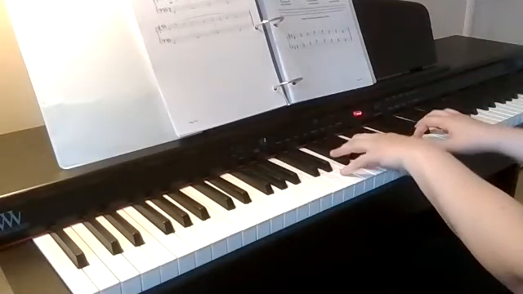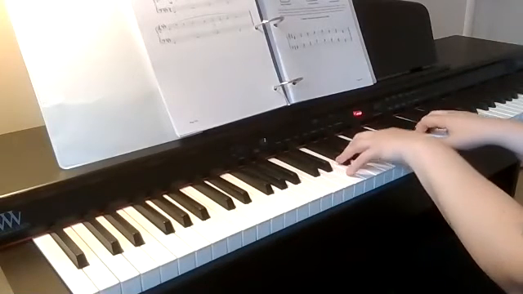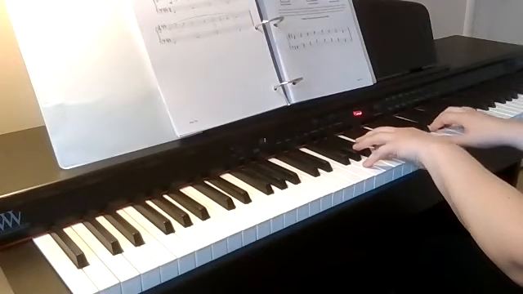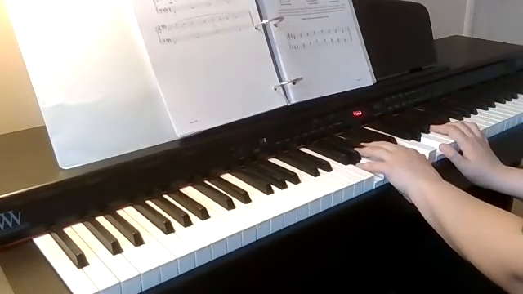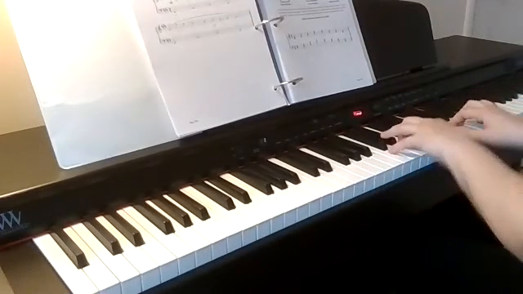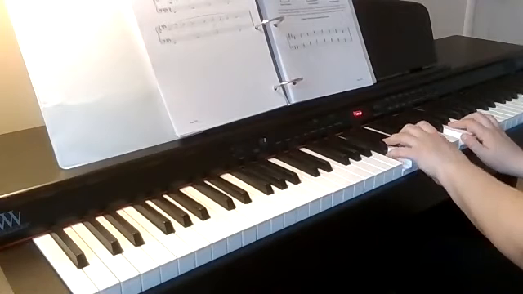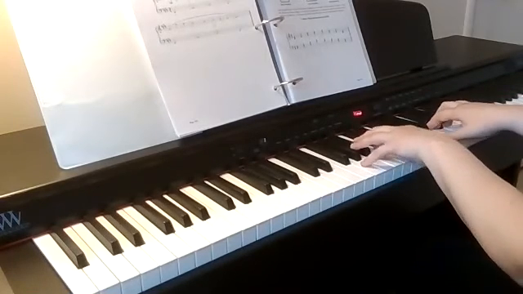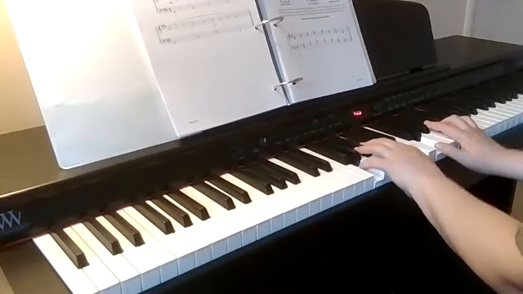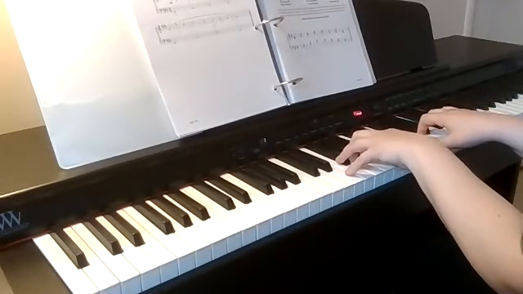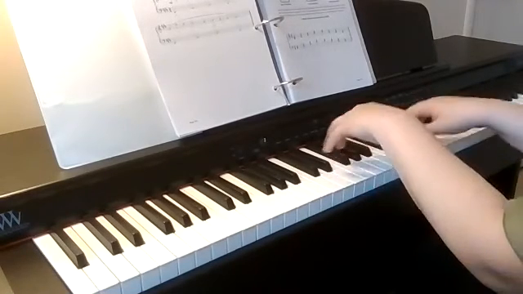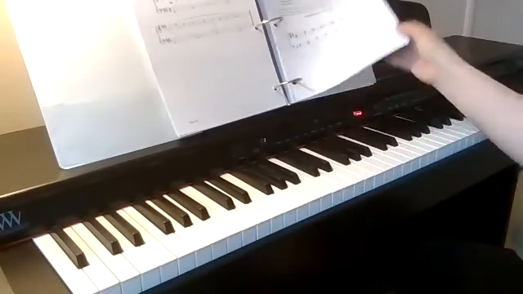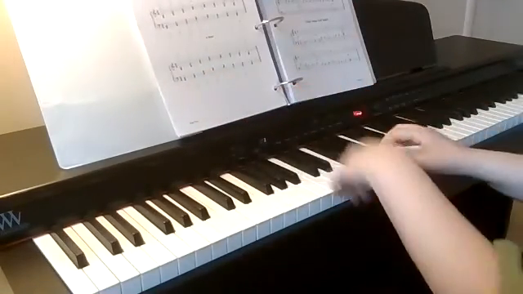Right hand changes to 1-2-5. Now left hand changes to 1-2-5. Both of them 1-3-5. Repeat. Left hand changes to 1-2-5. Right hand changes to 1-2-5. Both hands 1-3-5. Turn your page and we'll do the same thing in F major.